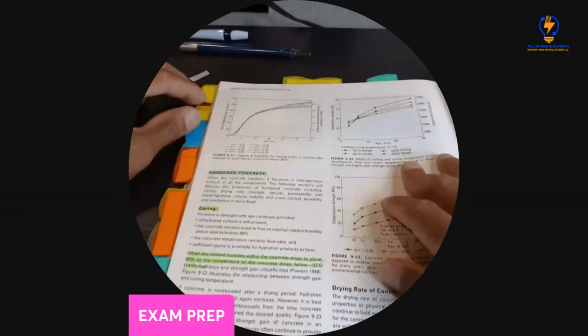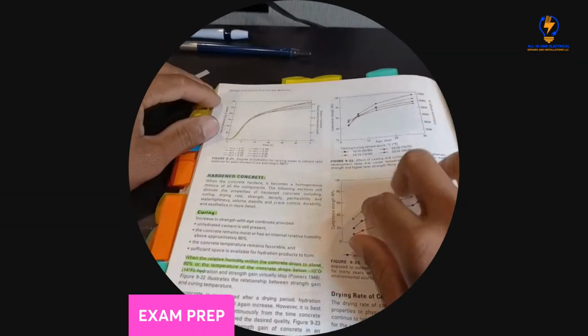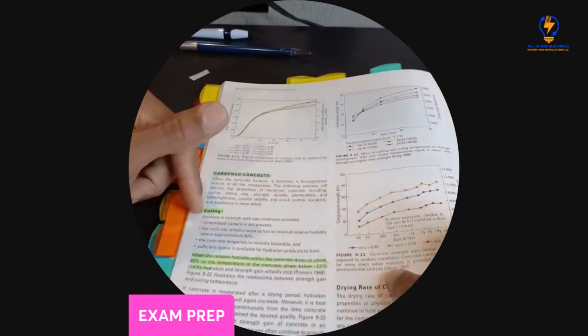And then 177, curing, hardening. Very simple. Page 176, which is right here, hardening concrete, curing. Right here, second paragraph, first 3 lanes.